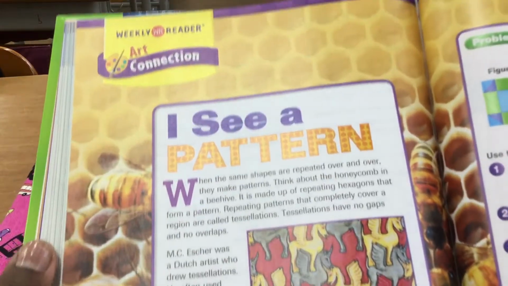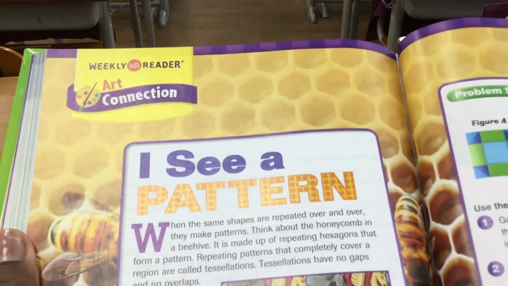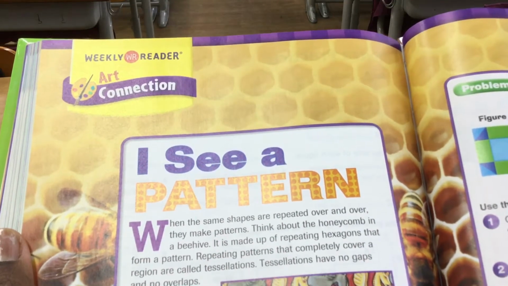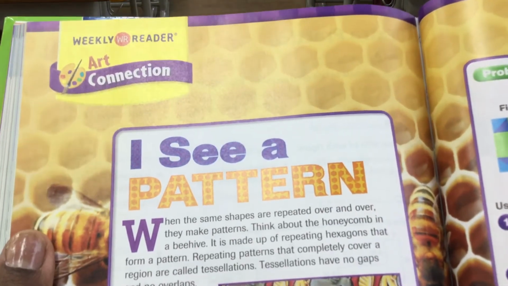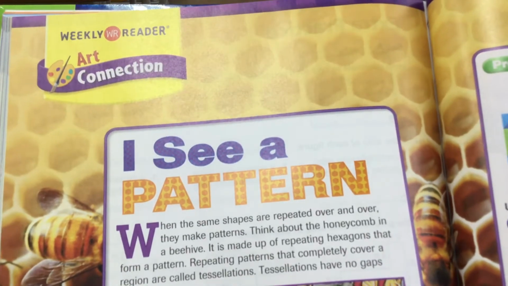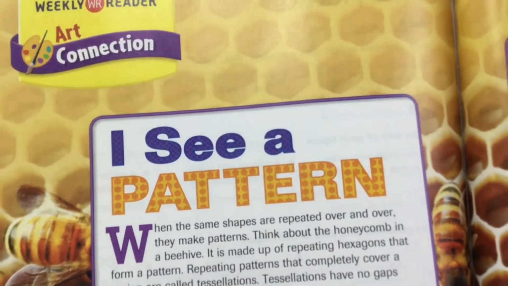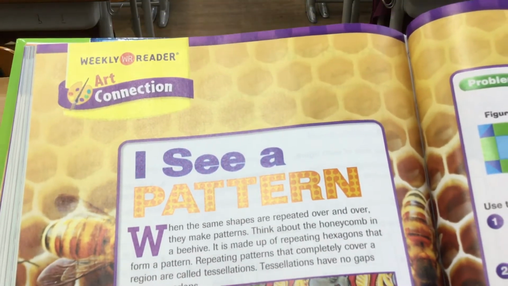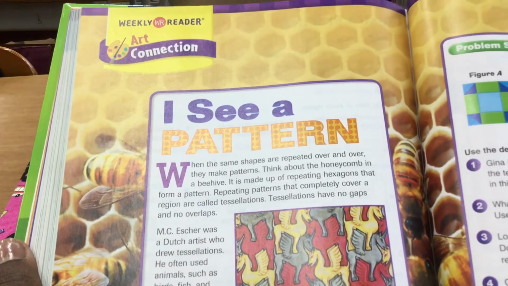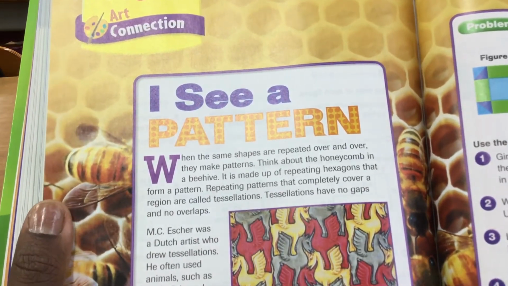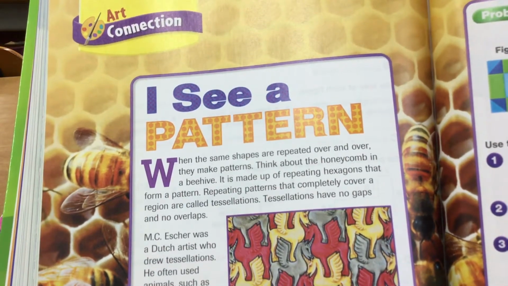Do you know what this is called? If you said honeycomb, that is correct. And do you know where this is? If you said inside of the bee's hive, that is also correct. What does a beehive have to do with our math lesson? Well, let's read about it and find out. I see a pattern. Please listen carefully as I read and feel free to read along.